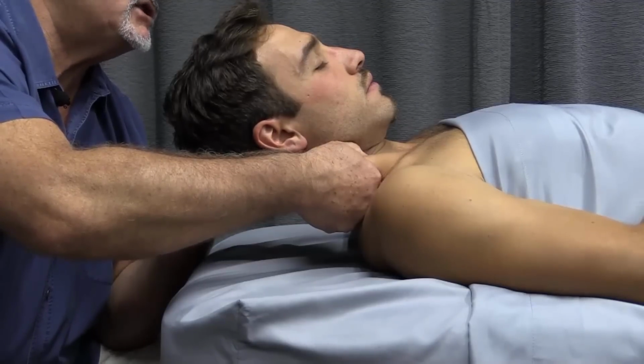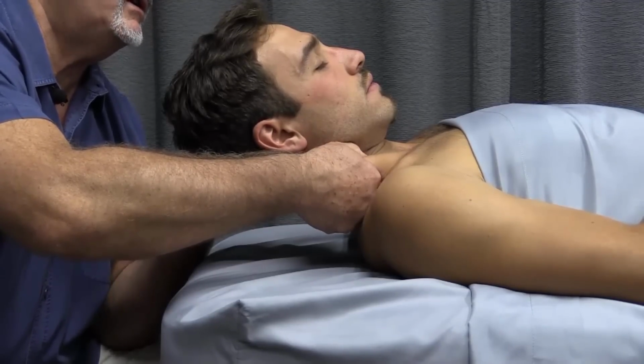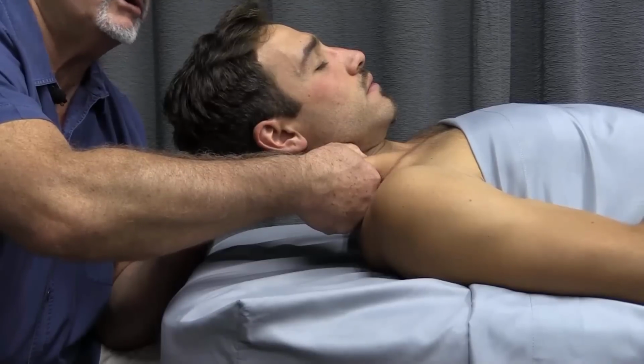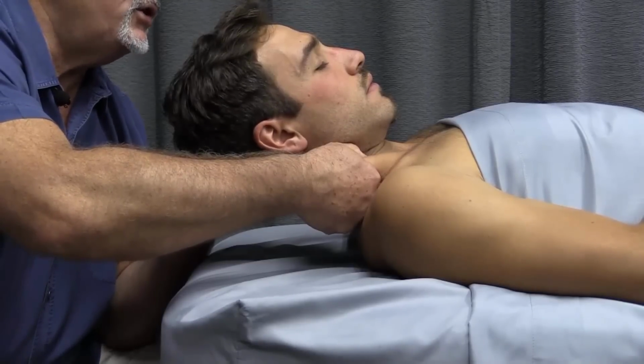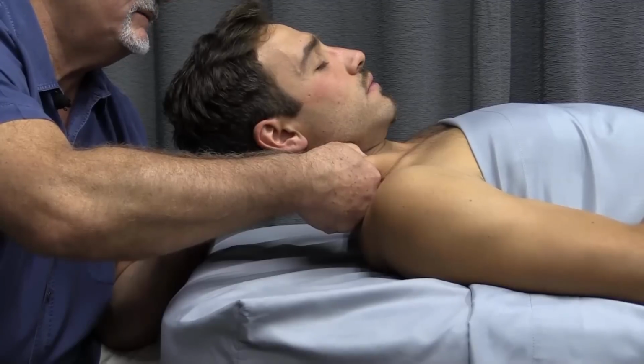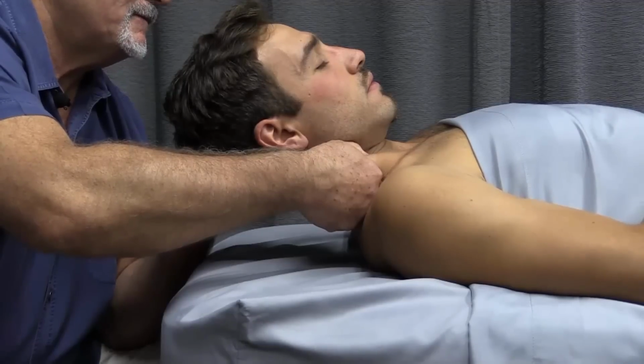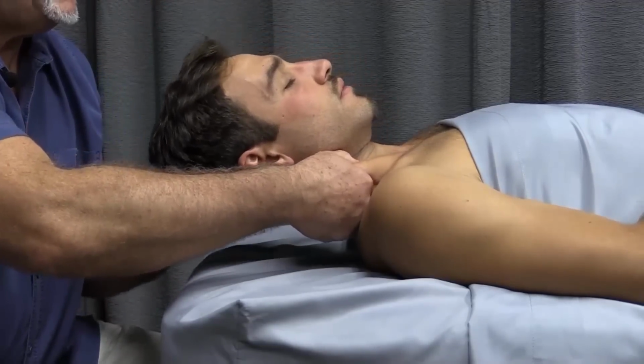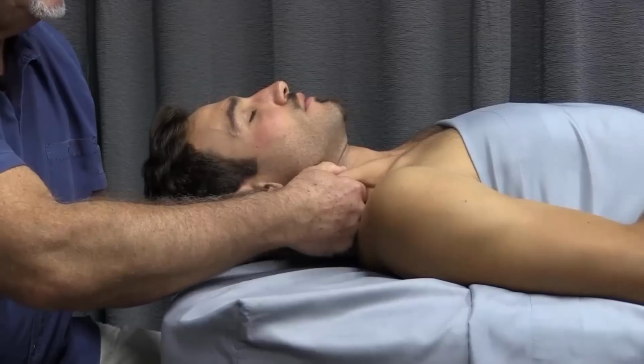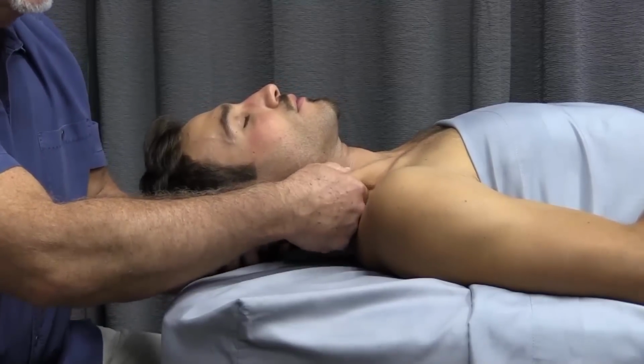Remember, the key thing is slowly move into the position of comfort and then slowly return to the neutral position from where you started. We'll slowly return the head and neck down, and we'll check back in with the client. How does that point feel?